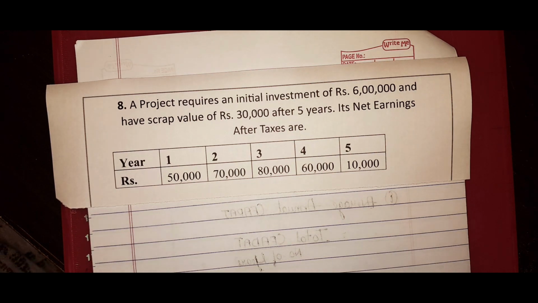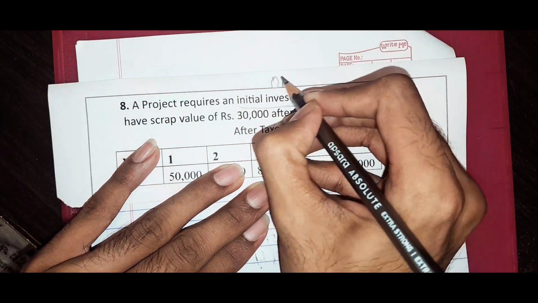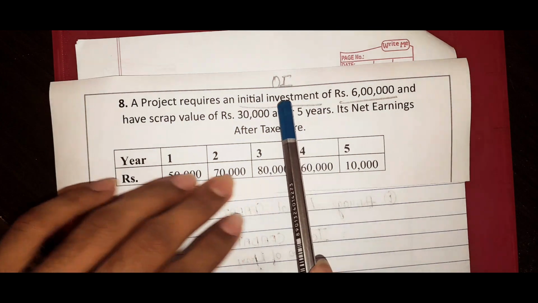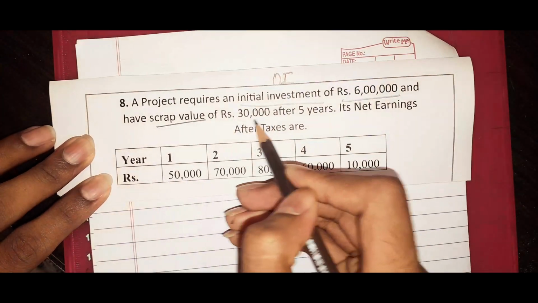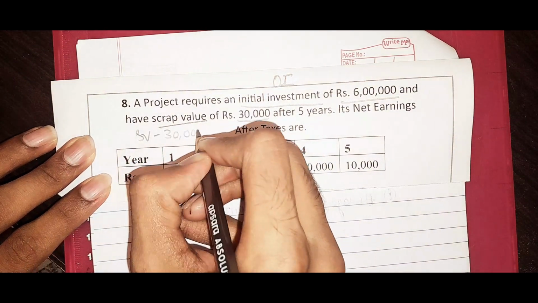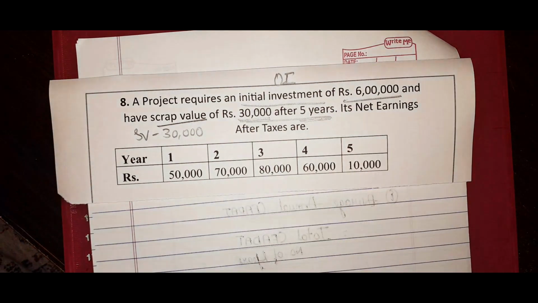In this particular video, we'll discuss one more problem regarding ARR, accounting rate of return. A project requires an initial investment, also called original investment, of rupees 6 lakh. They have invested 6 lakh rupees for a project and have a scrap value of 30,000. The life is 5 years, because the scrap value is after 5 years. That means the life of the asset is 5 years.